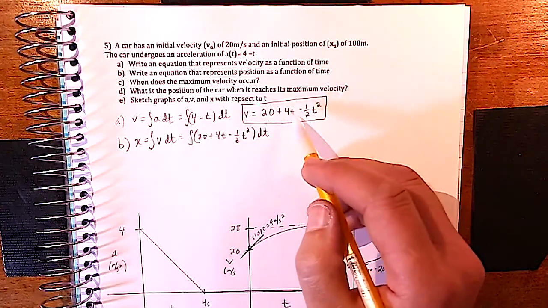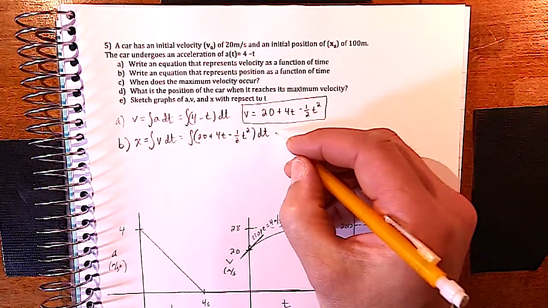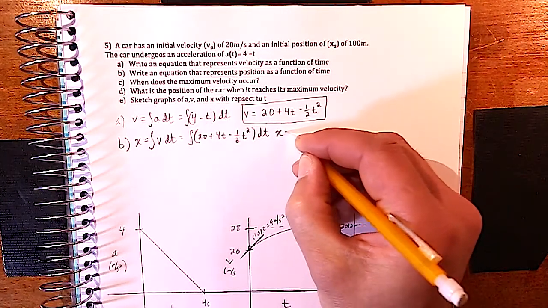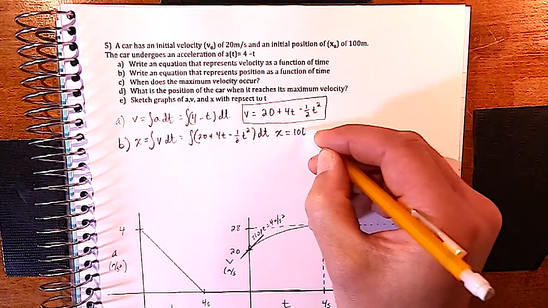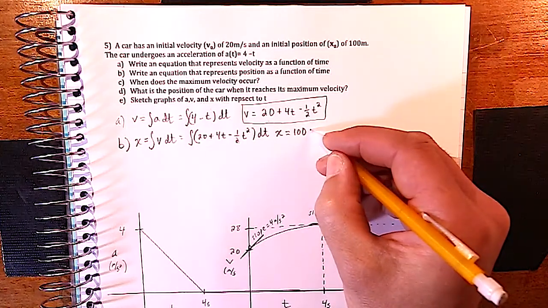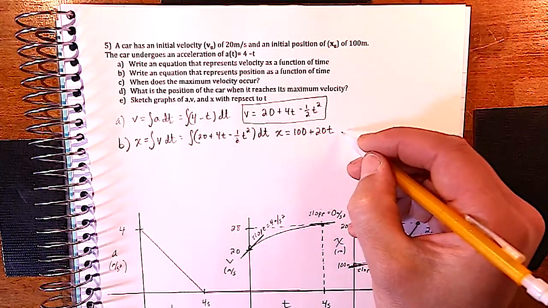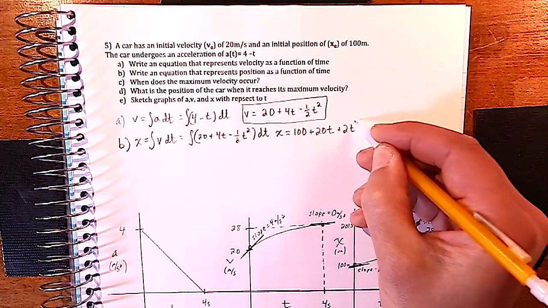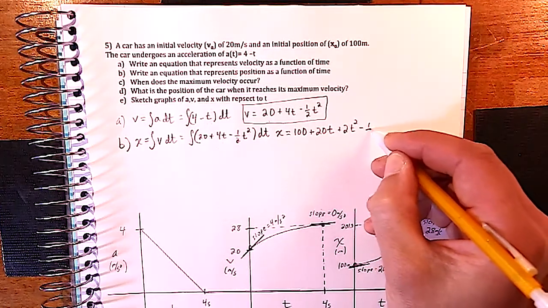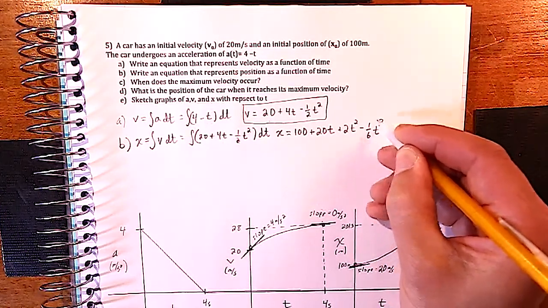So we have to include that as our constant in our equation. So that x is going to be 100 meters as our initial position, plus 20t, plus 2t squared, minus 1/6 t cubed.